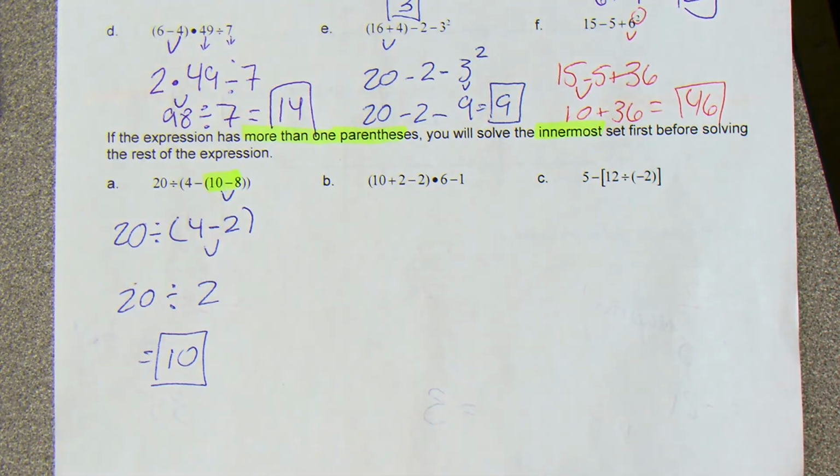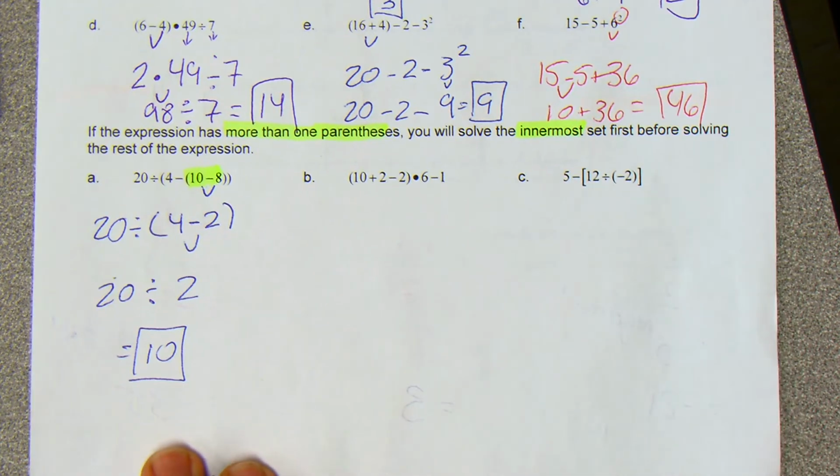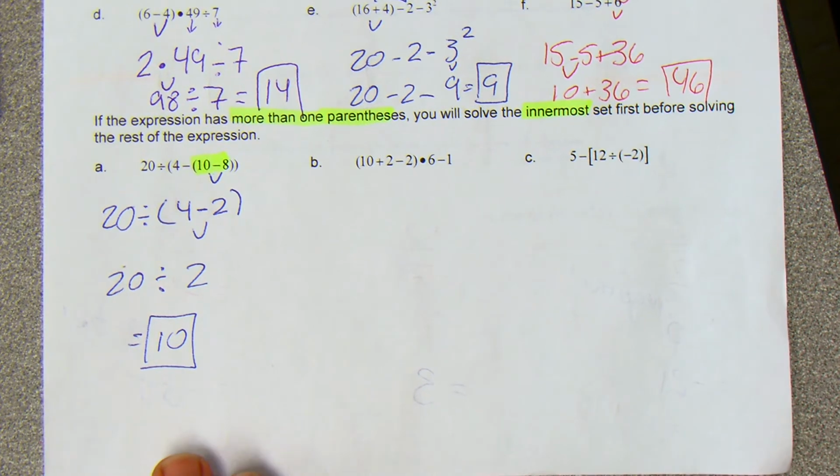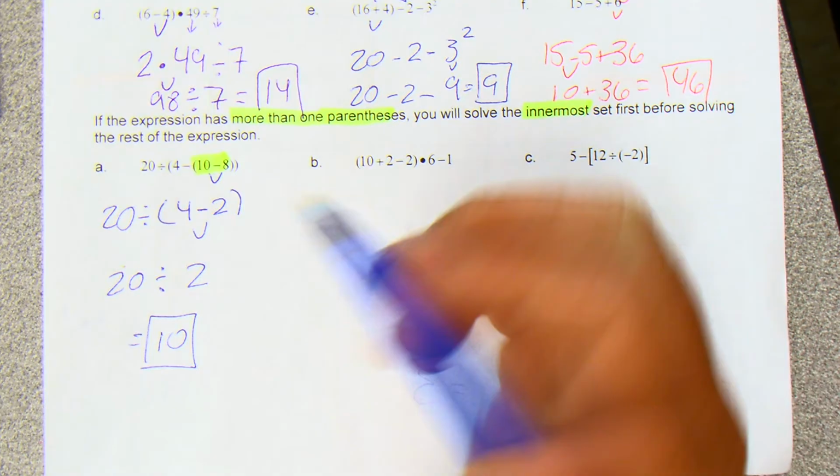So I did the innermost set, that 10 minus 8, before I did any other thing in parentheses, and then I got 4 minus 2 from that 10 minus 8. Anytime we have 2 sets of parentheses, you solve the innermost set first. For B, we don't have 2 sets of parentheses. We only have 1 set right here. So I'm just going to solve it from left to right.